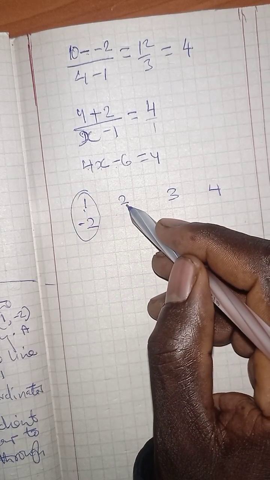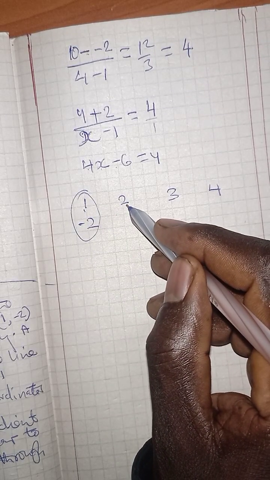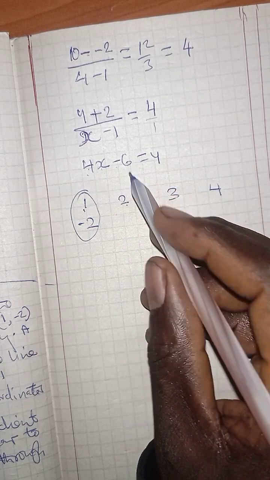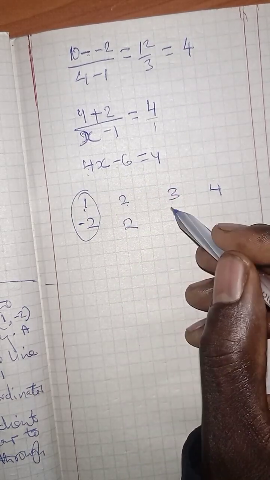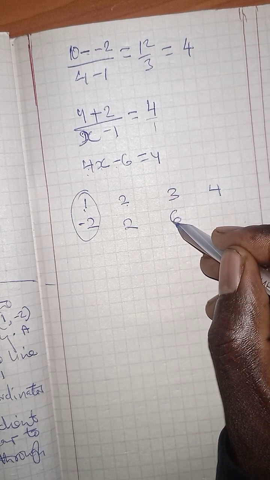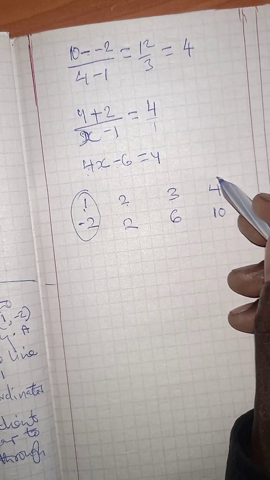Now, if x is 2, what will be the value of y? 2 times 4 is 8, 8 minus 6 is 2, so this will be 2. And if x is 3, this will be 6. If x is 4, this will be 10. We have been given this.